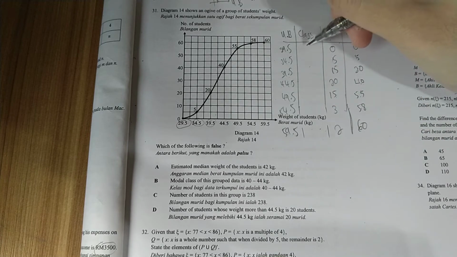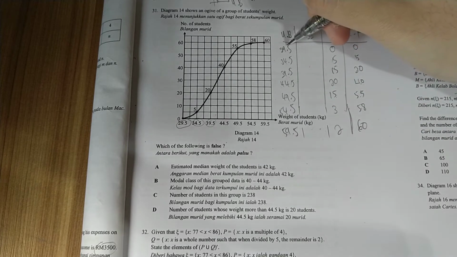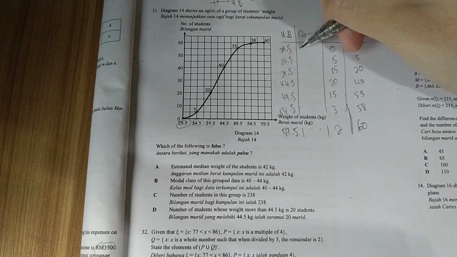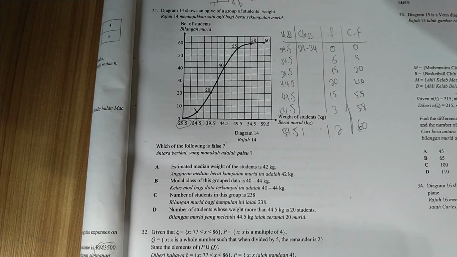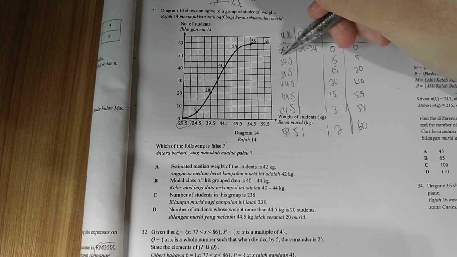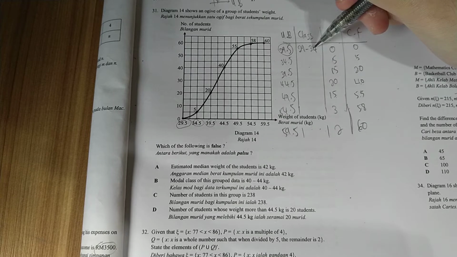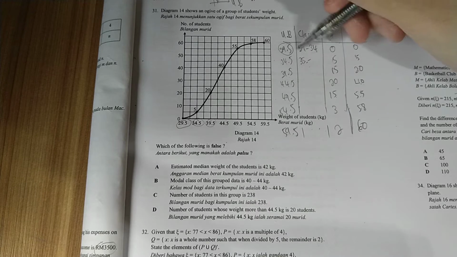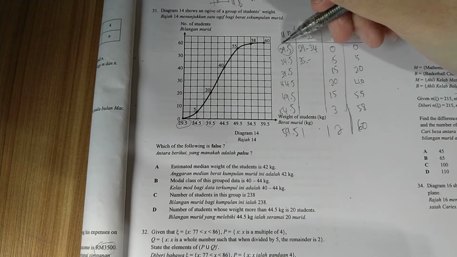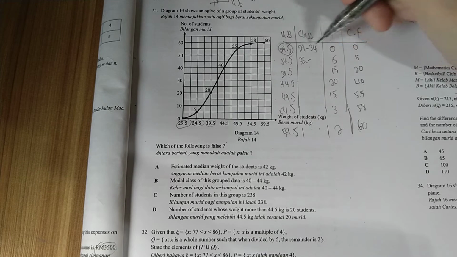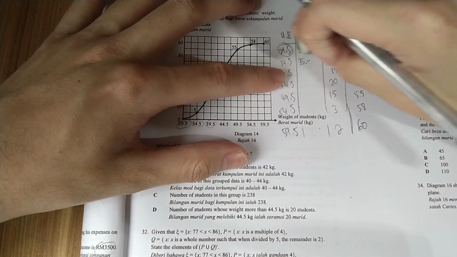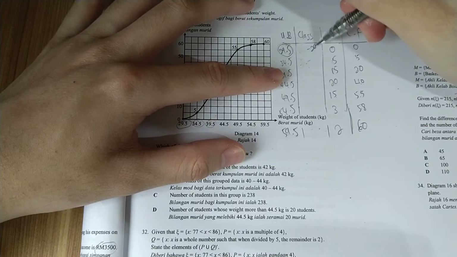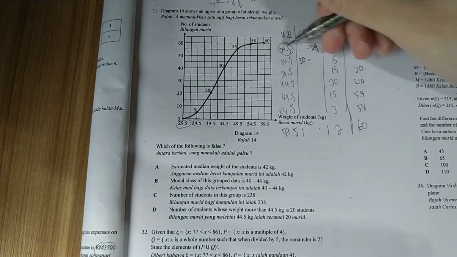And for the class, what would be the first class? Maybe some of you will look at the upper boundary 29.5, here is 34.5, and say oh, so it's 29 to 34 lah. Okay, this is wrong. Think carefully. If you write 29 to 34 here, then the next number will be 35. It means that the upper boundary of this class will be 34.5, which is wrong already, because they already said the upper boundary is 29.5. So this cannot be 29 to 34. This number here should be 29 and this number here should be 30, then we get the upper boundary 29.5.